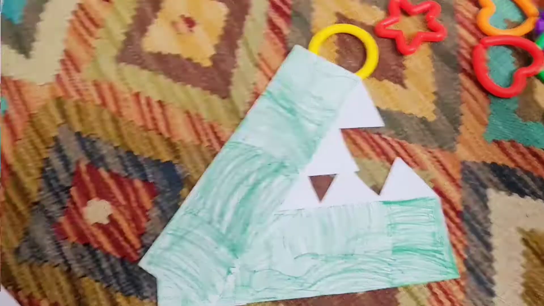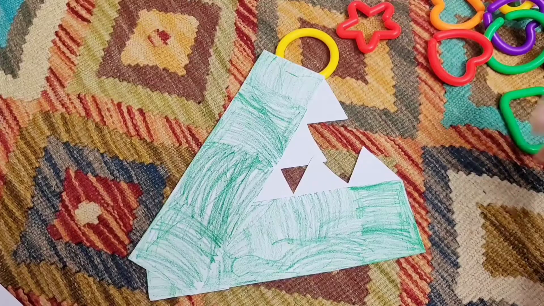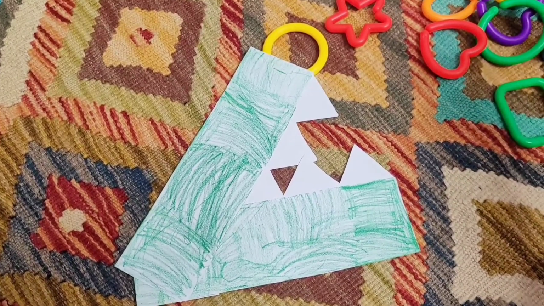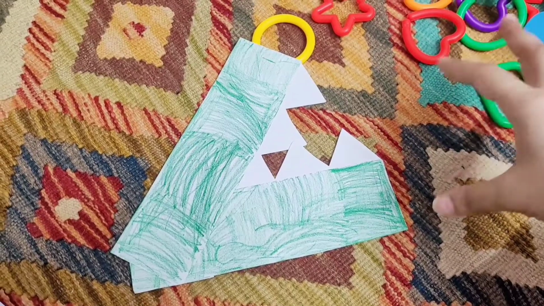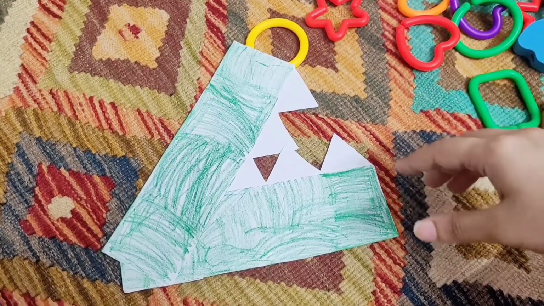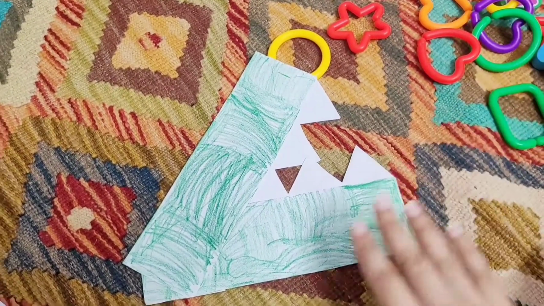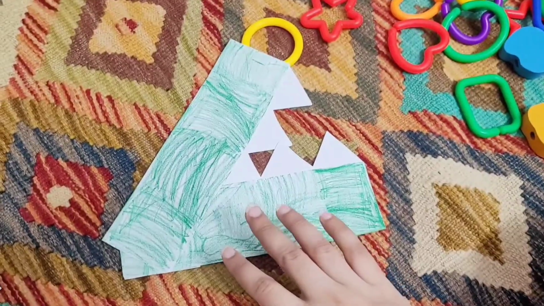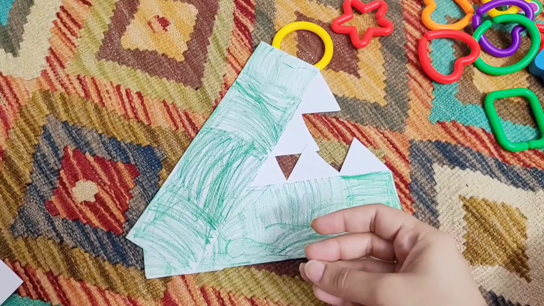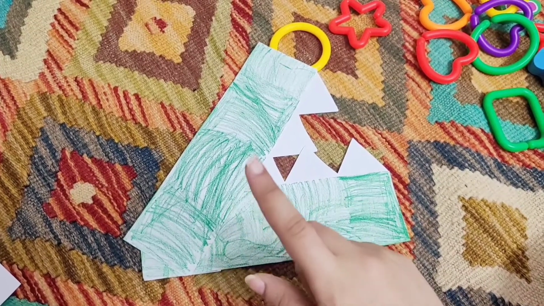So that's very funny for them. They get it immediately. I don't have to keep on teaching them that this sign will be looking at the greater numbers and all that. So I make them do this craft. It's very simple. If you want to save time, just give them green paper strips.